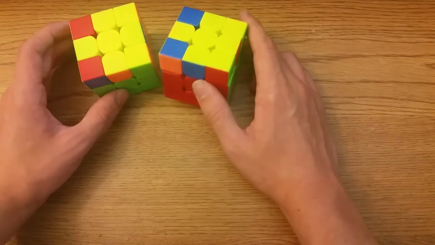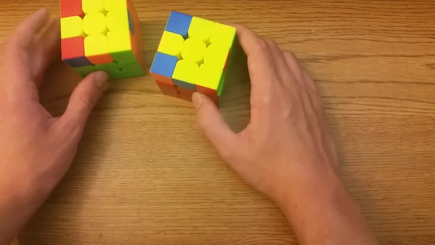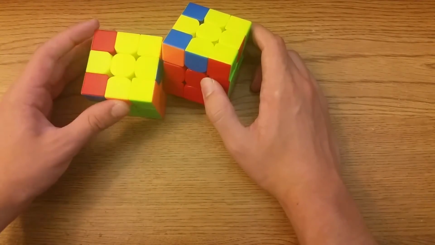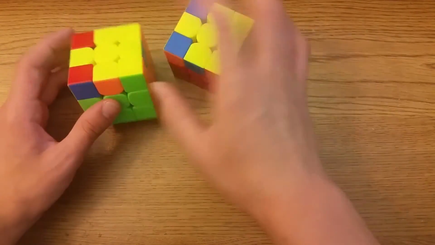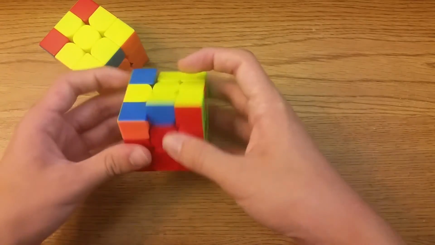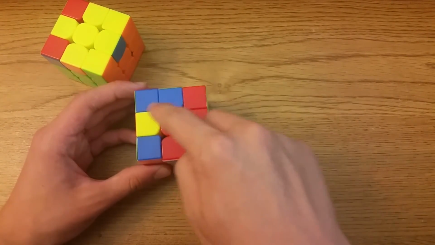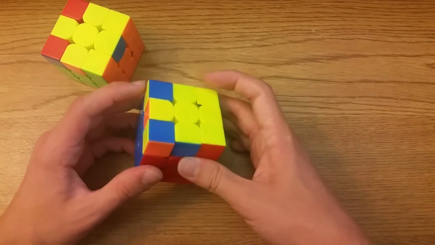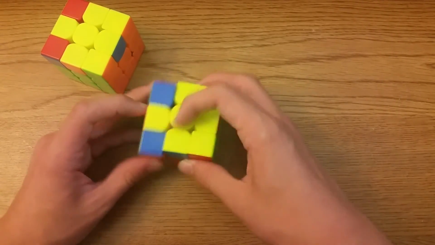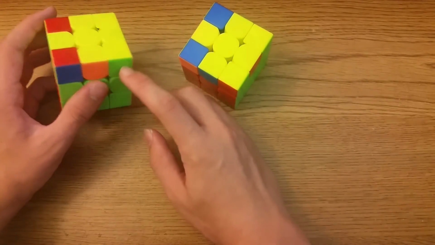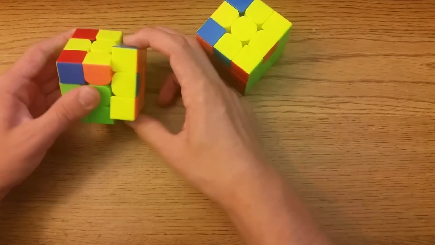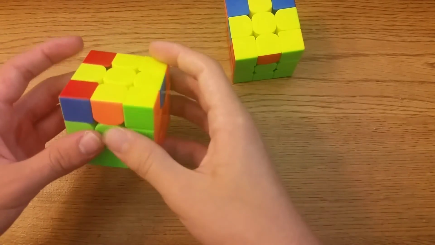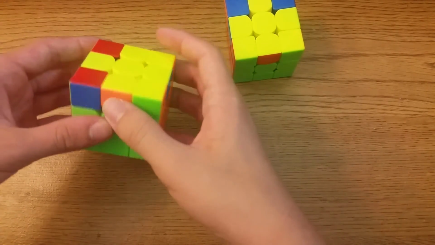I just look at these two corners relative to this edge, and they're either going to be the same or opposite. If they're the same, I go into this alg, where the first move will pair these two up, and even though that doesn't really do anything, it indicates that that's the right alg. For this one, the first three moves pair these two up.